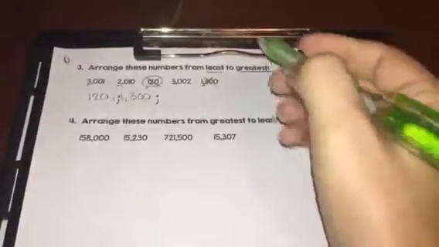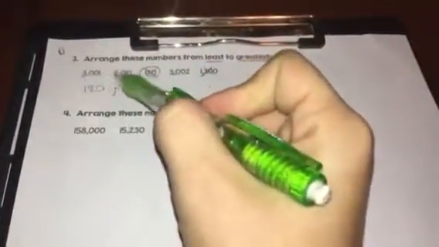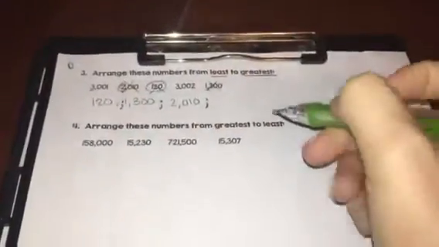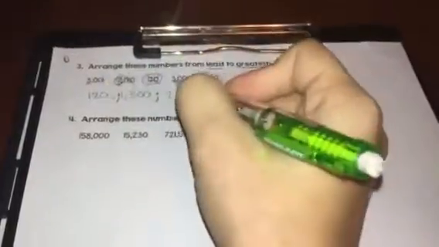So now let's look at our numbers again. We have 3,000, 2,000, 3,000. So again, we know that 2,000 is smaller than 3,000. So that's going to be our next number. So 2,010 semicolon. I'm gonna cross it off because I already used it. Now we have 3,000 and 3,000. Those are the same.